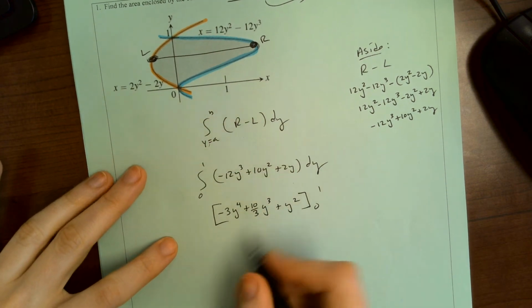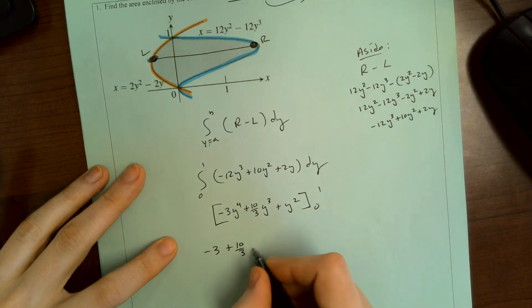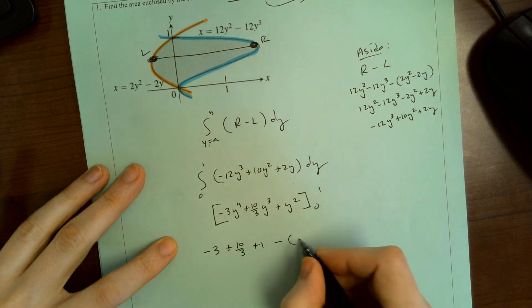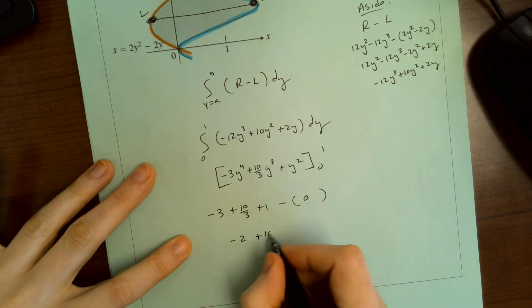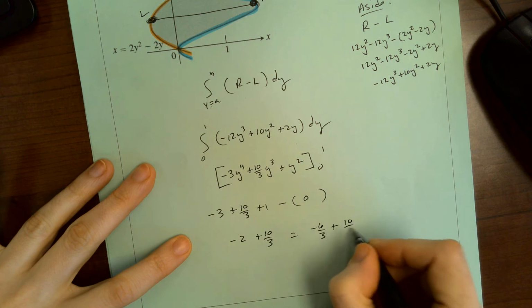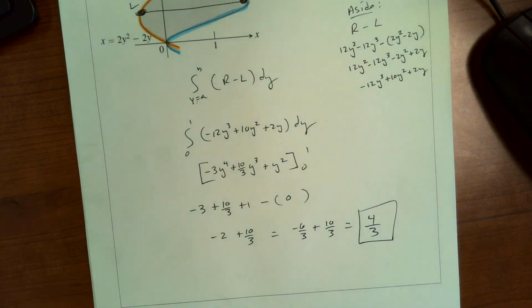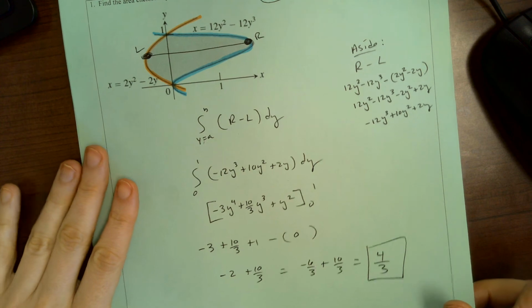Now I plug in 1: negative 3 plus 10 thirds plus 1, minus, I plug in 0. You plug in 0, you just get 0. So this is negative 2 plus 10 thirds, negative 6 thirds plus 10 thirds is 4 thirds. Now you could use Math 9 to check your answer, and I did, and that is correct. Okay, so there's one when you're not using Math 9.